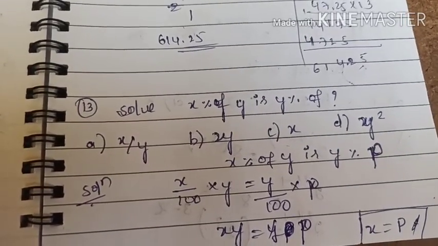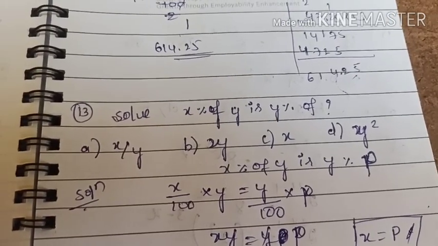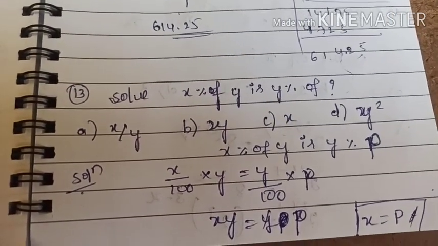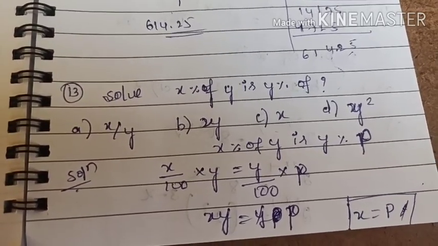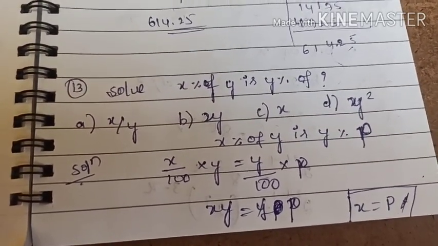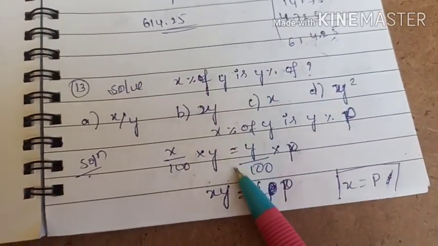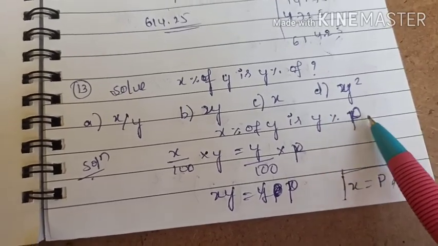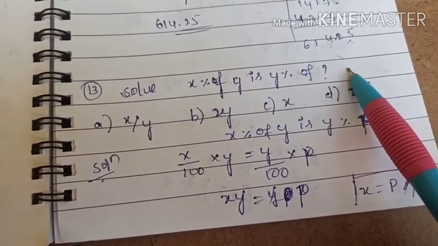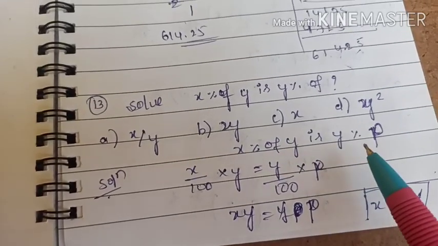Solve x percentage of y is y percentage of question mark. They gave 4 options. First one is x by y, second one is 2y, third one is x, and fourth one is y square. Write down the expression what they gave as it is, that is x percentage of y is y percentage of question mark.